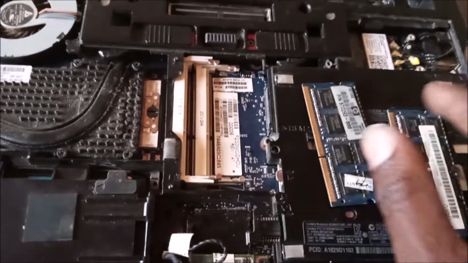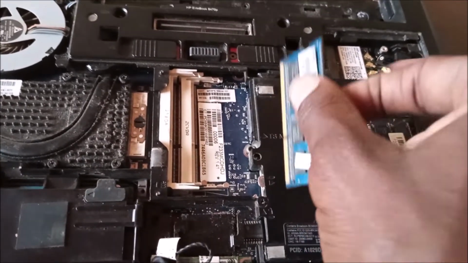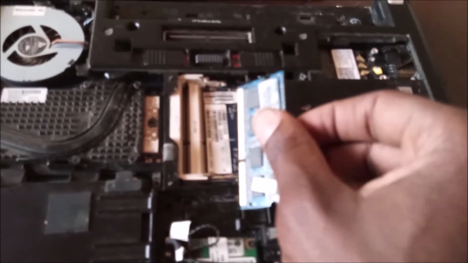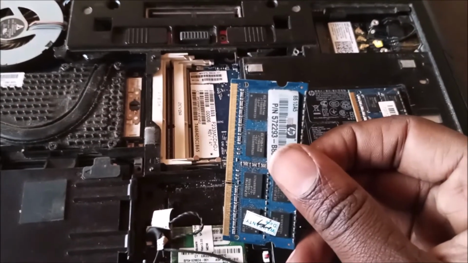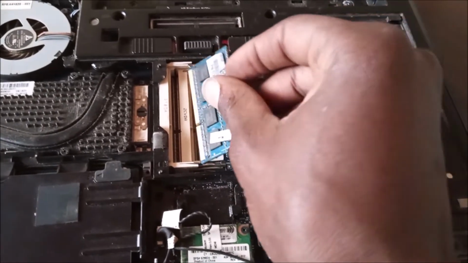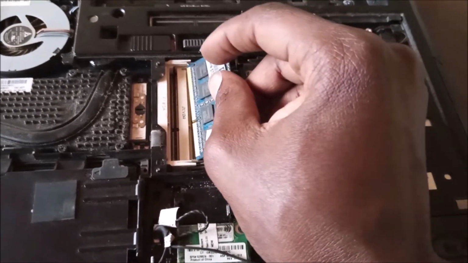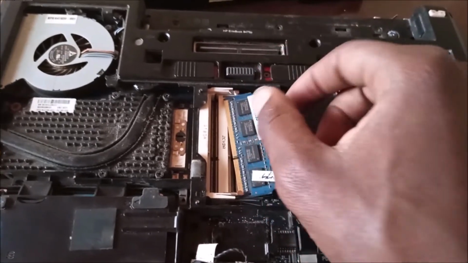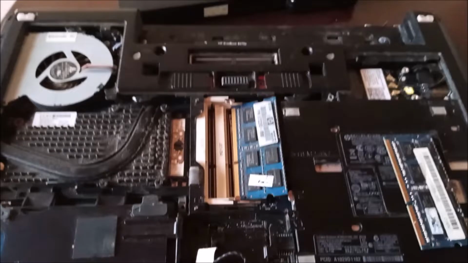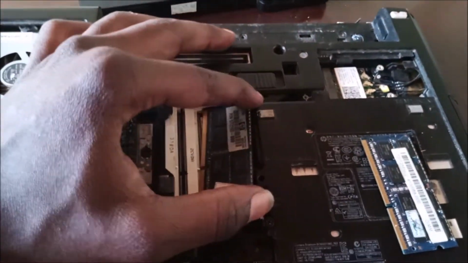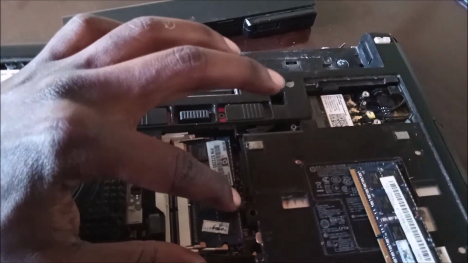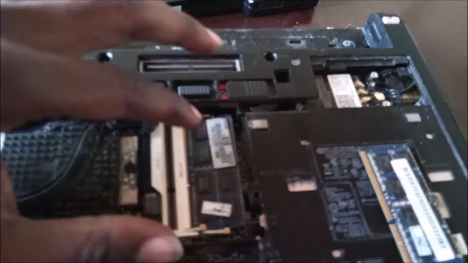So now that we have seen what the RAM is and how it can be disassembled, we will fix it back to the computer. It is just a matter of ensuring that everything is firmly reinstalled to its rightful place. It's really hard to use one finger. As you can see, I've switched to my left and the camera is being held by my right.